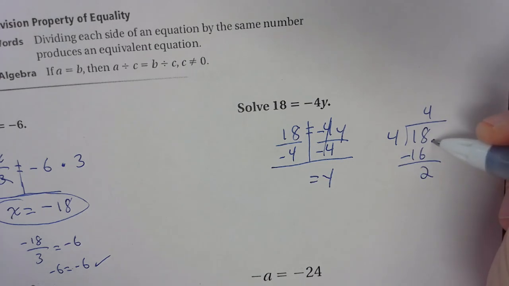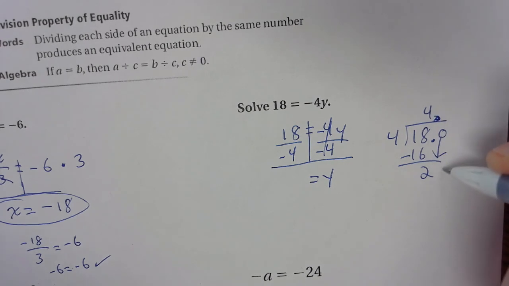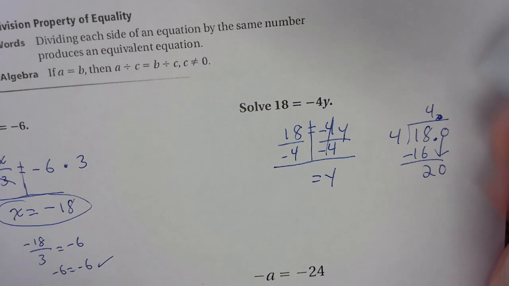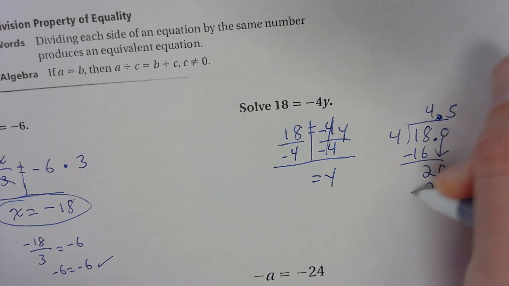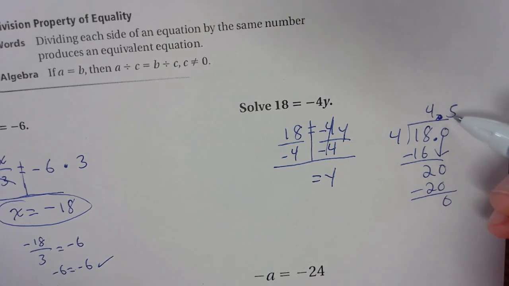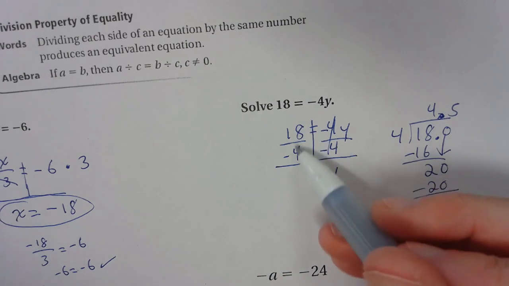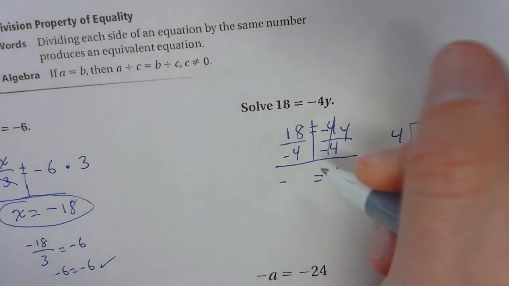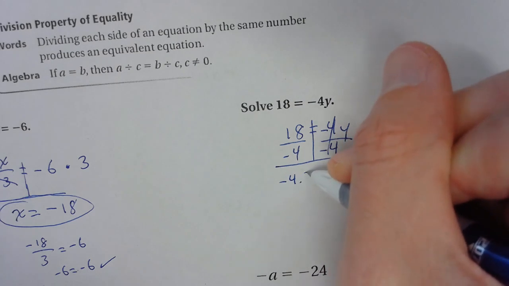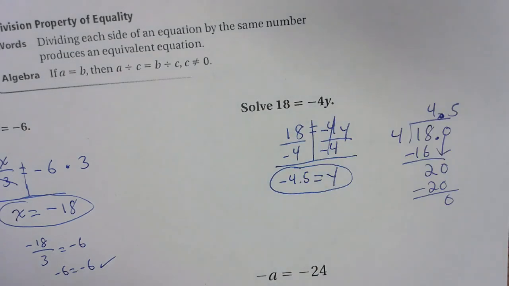Remember, I have to add a decimal and a 0. Bring that 0 down. 4 goes into 20 5 times. So my answer is 4.5, but I have a positive divided by a negative. That gives me a negative. So my answer is negative 4.5.